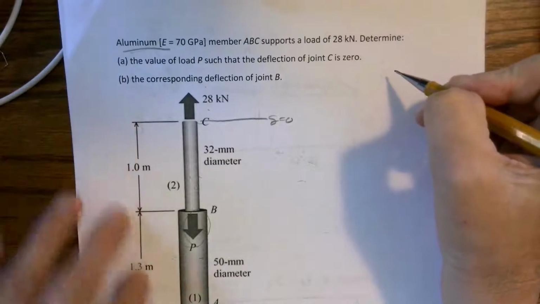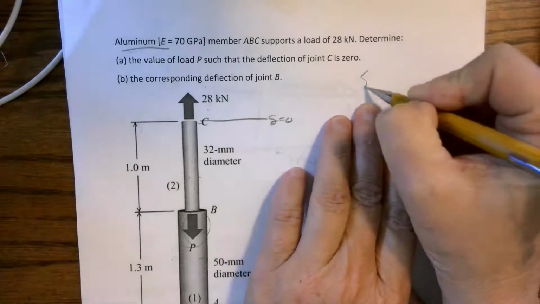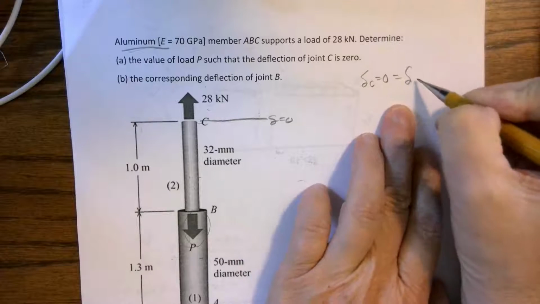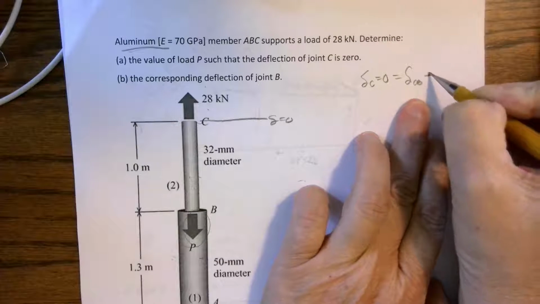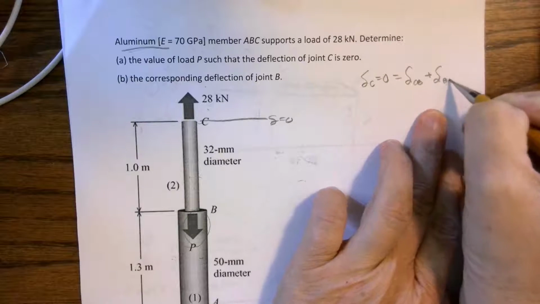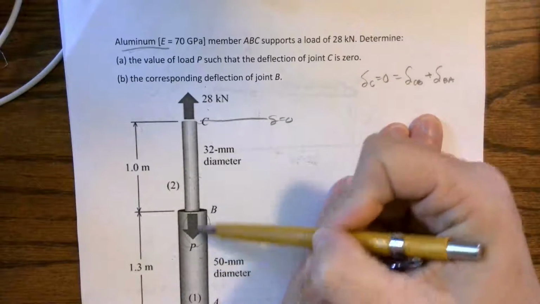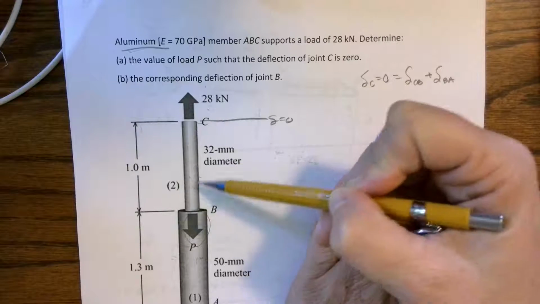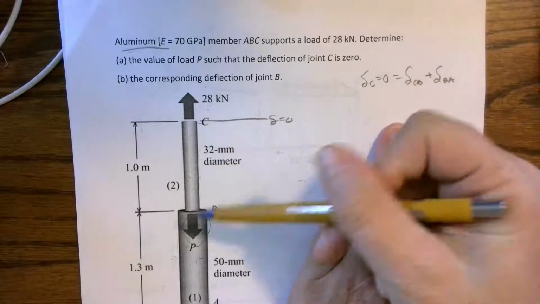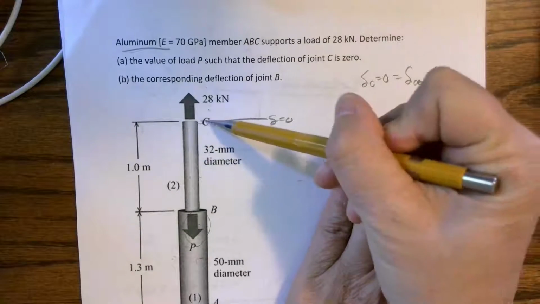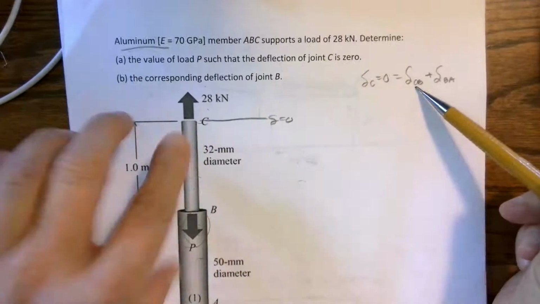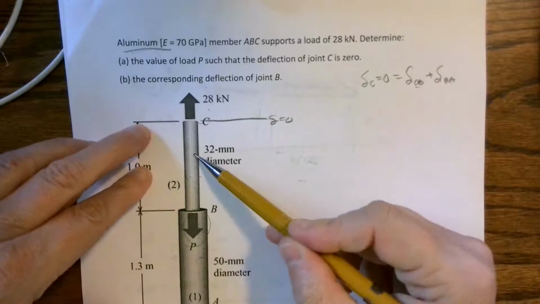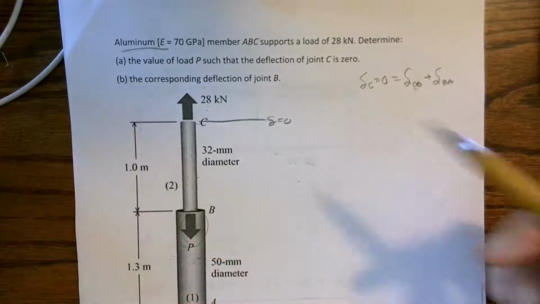So I know that it's all aluminum. We want delta at C to equal 0. So that's going to be my delta from C to B plus my delta from B to A. As we have loads in here, A to B is going to have some deformation, and B to C is going to have some deformation. We need to calculate P so that at the end of the day, when we add up delta CB plus delta BA, it equals 0. So if this one's in tension, the other is going to have to be in compression.